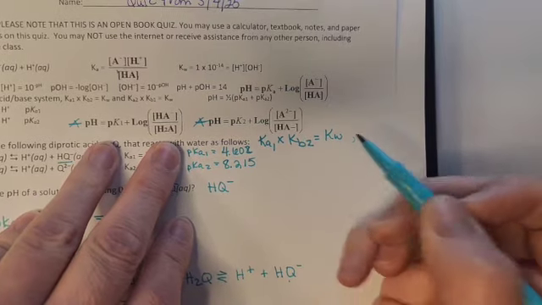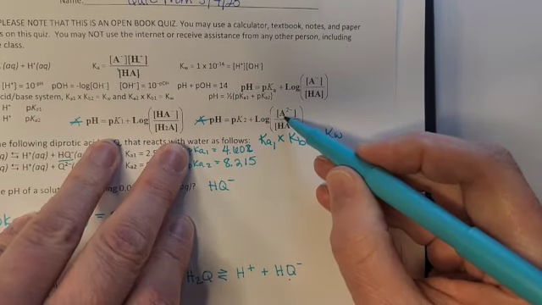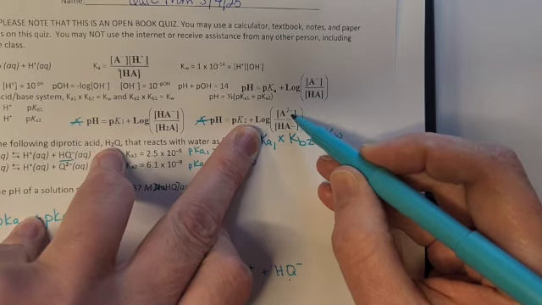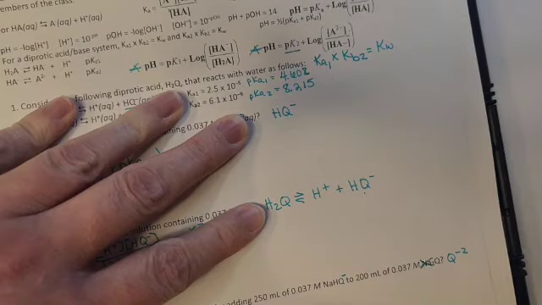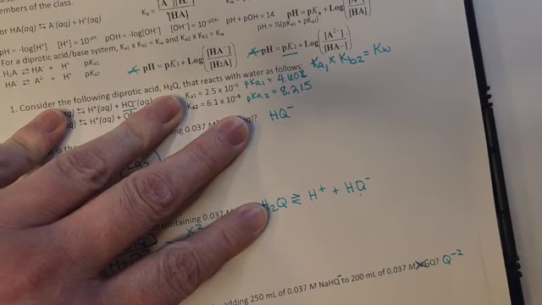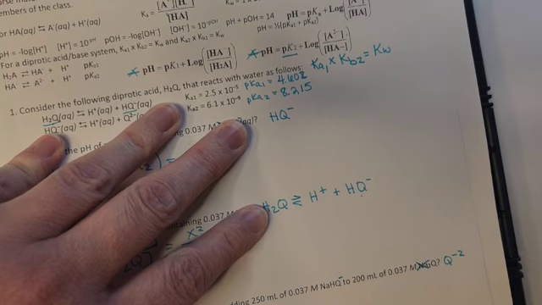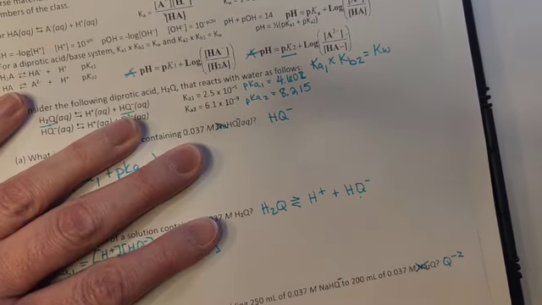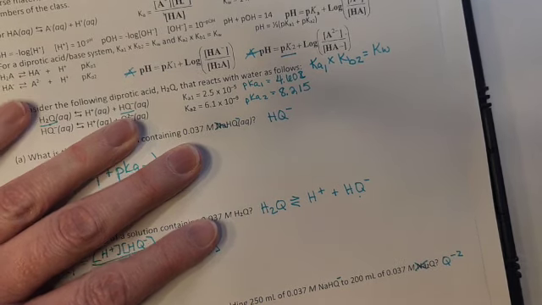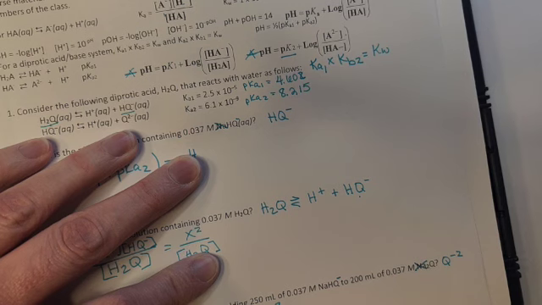And if we look back up at our reactions here, for our minus 2 here, we're going to use our pKa2 value. Okay, so our pH is going to equal pKa2 plus the log of Q minus 2 over HQ minus.